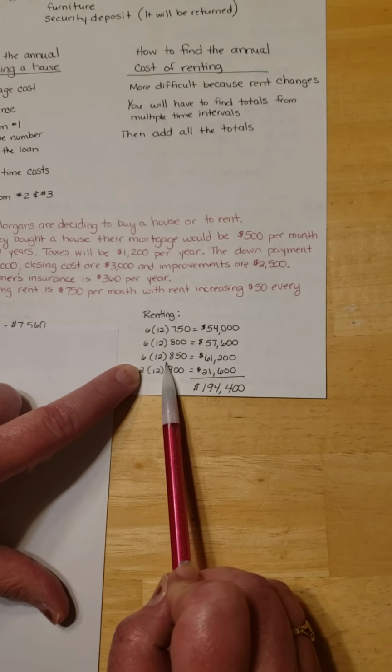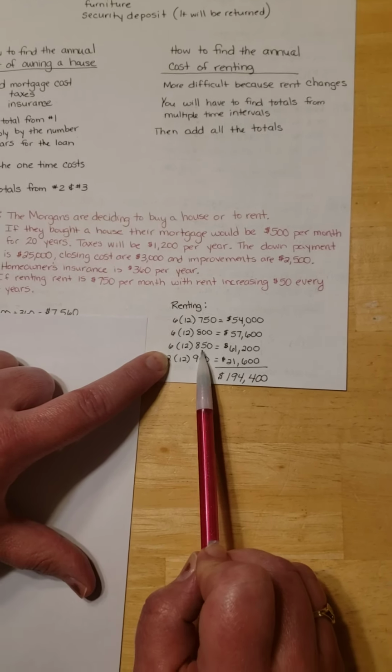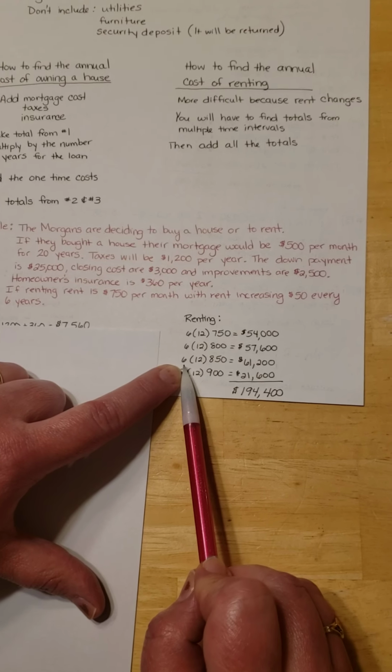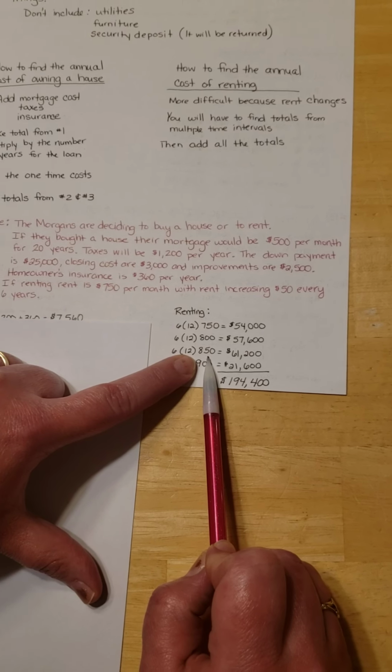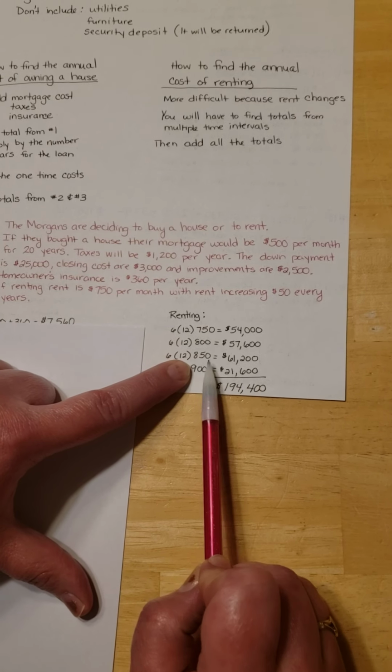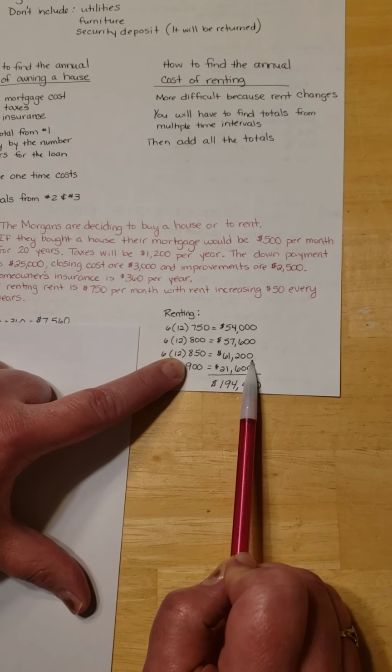Now we need to do the next, okay? This will give us our next up to 18 years. So here's 6 years for every month. And now our rent bumps up another $50, so $850. Do the math, and that's for 18 years.